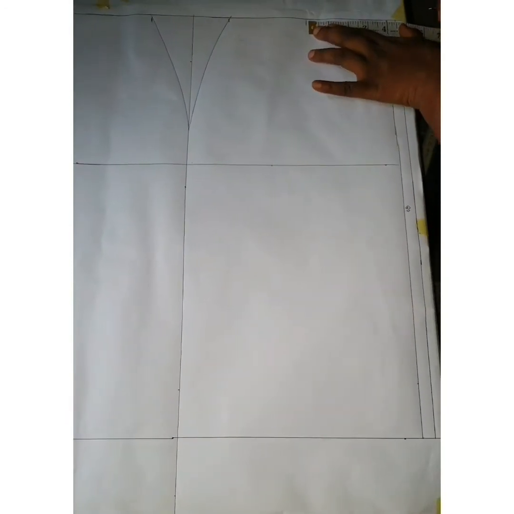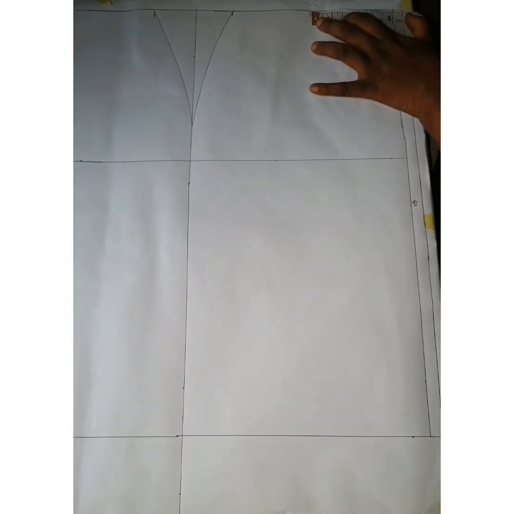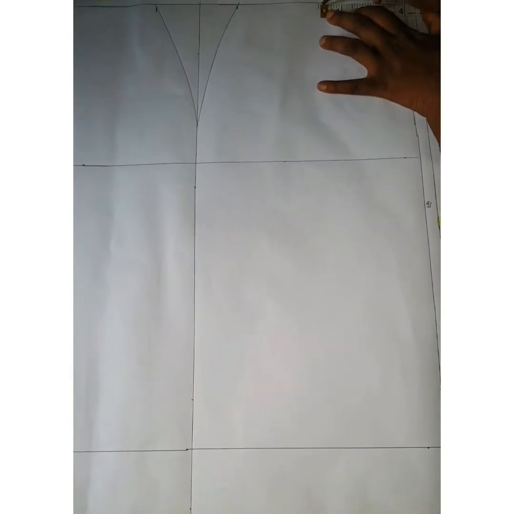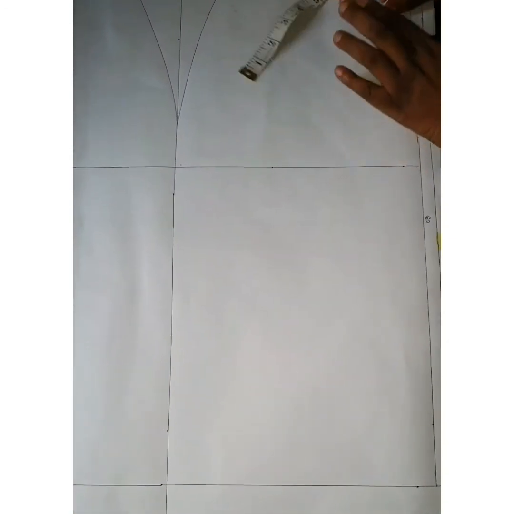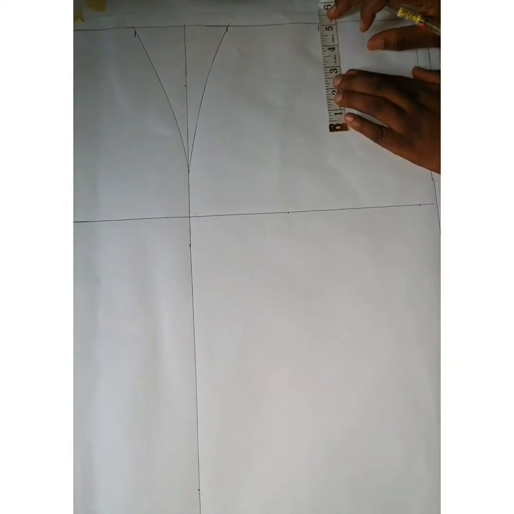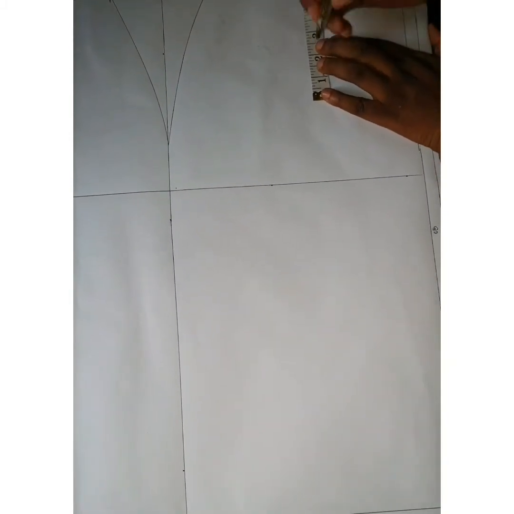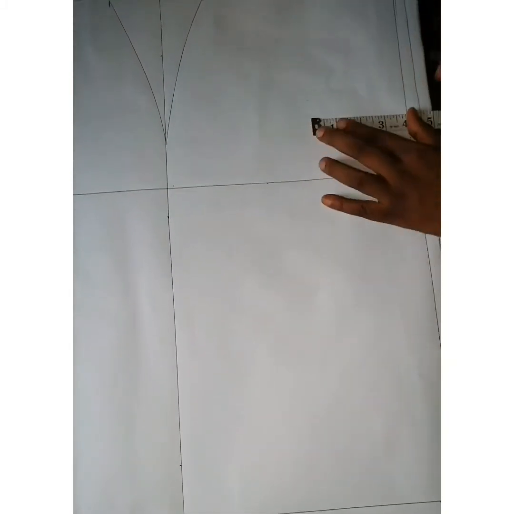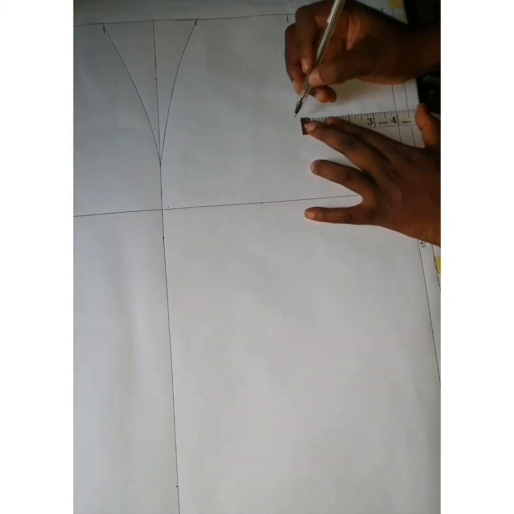This is the center back, and this is our allowance. So you can decide to use 1 inch for this particular pattern, but because my table is very small, don't mind me, I decided to use ½ inch. So the bust point is 8 divided by 2, which is 4. So for the back, I'll use 4 by 5 as the length of my darts. 5 inches, fine. 4 by 5.